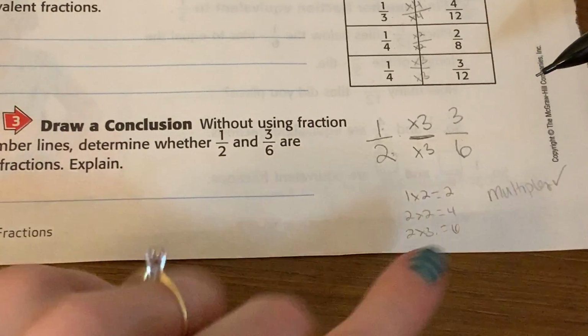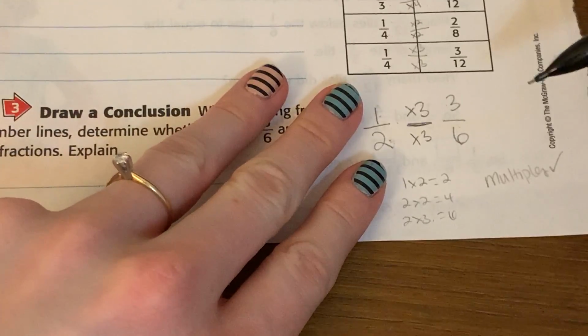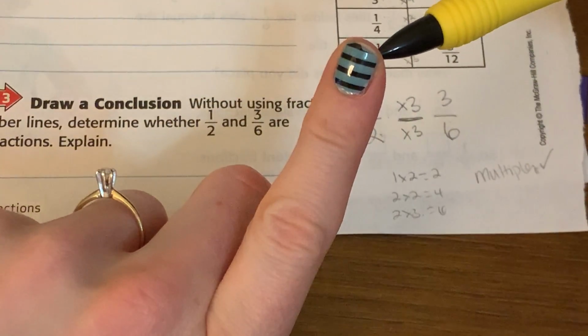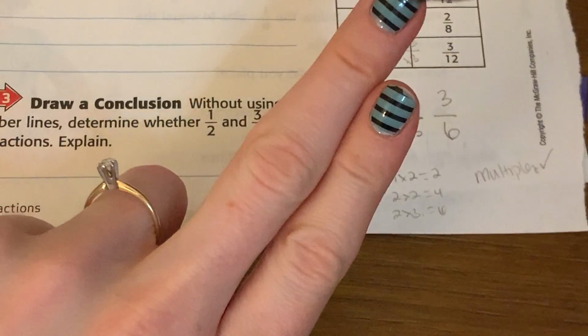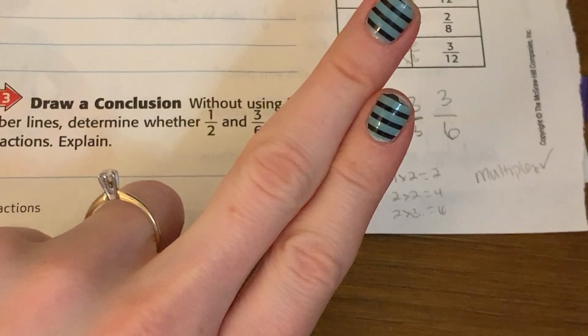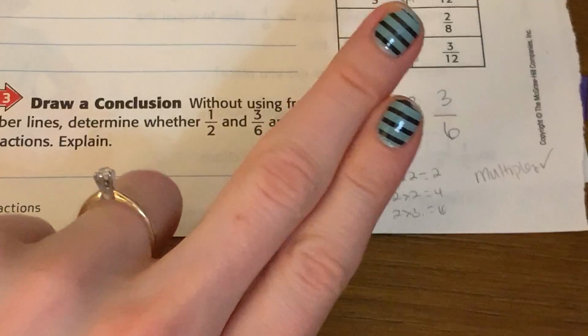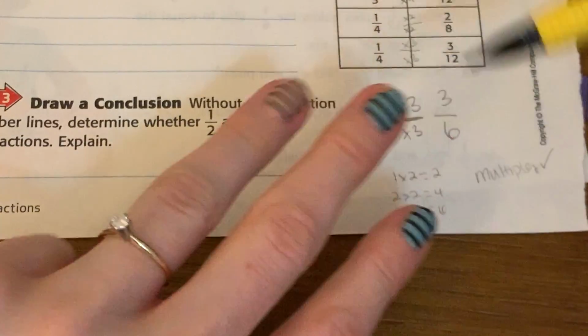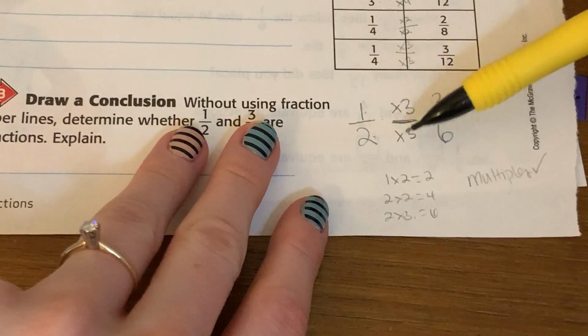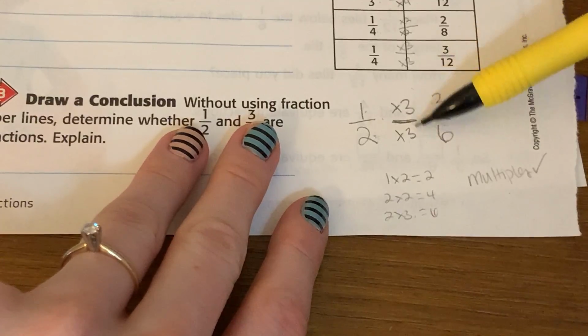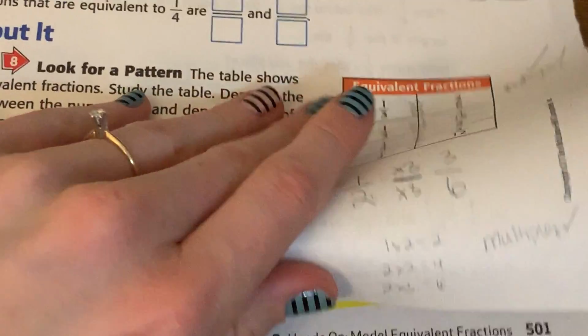Okay? So we've talked about 3 methods so far. 1, using fraction bars to check. 2, using number lines if they're available. Same thing with fraction bars. 3, looking for multiples and seeing if the top and the bottom were multiplied by the same number to get that answer.